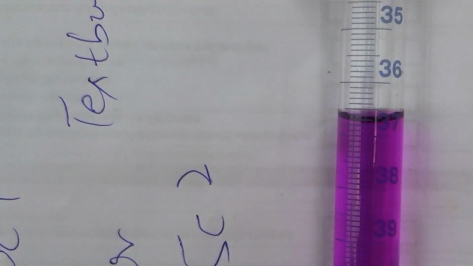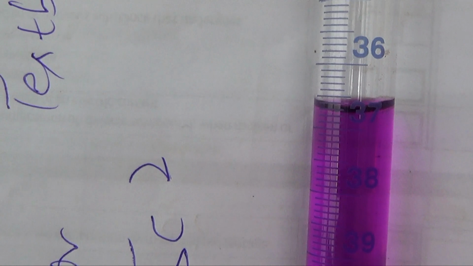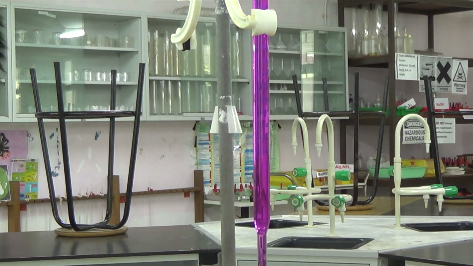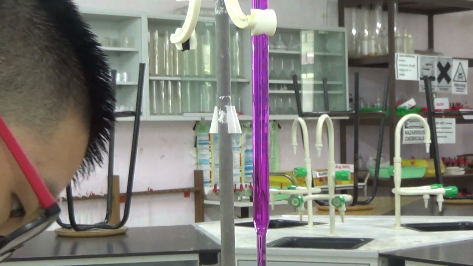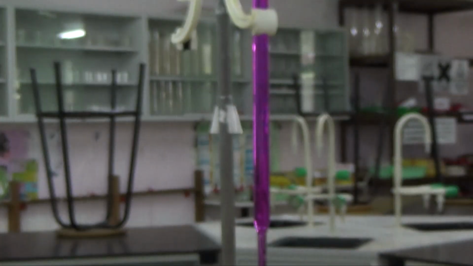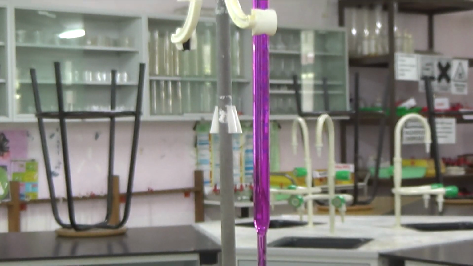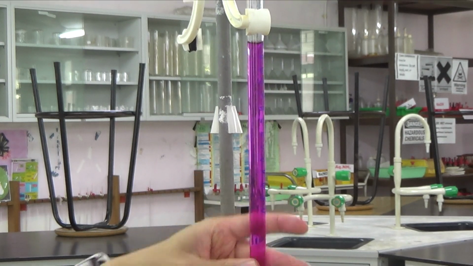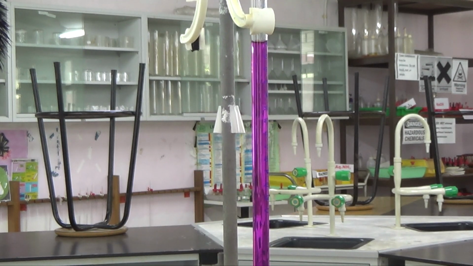I don't think that is eye level actually. So hopefully that is eye level now. So 36 and then 37 at the bottom. You read above the meniscus, so 36.5 cm3 there. So 36.5, and that should give me 21.5. 21.5 for my exact titre. What I'm going to do is I'm just going to add one extra drop and see what happens. So let's add one extra drop. 2 extra drops and see what happens.